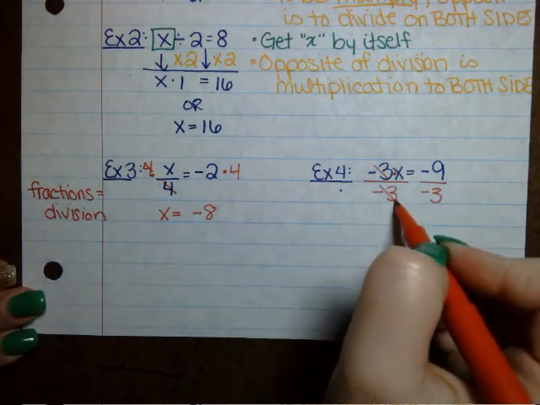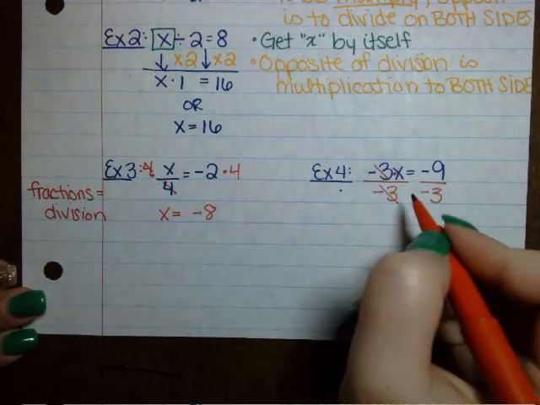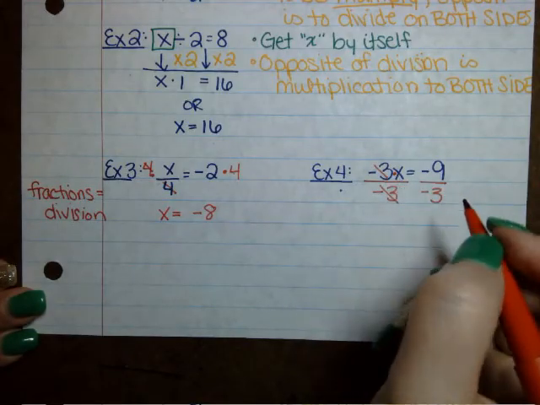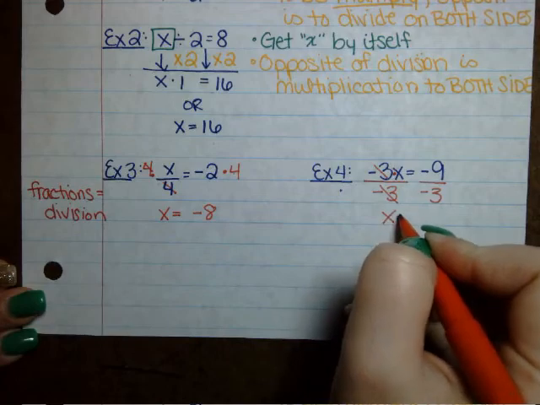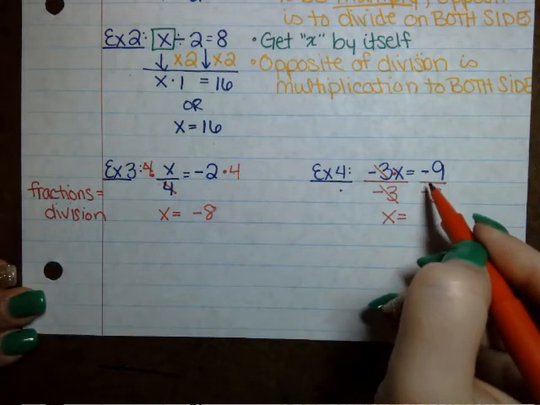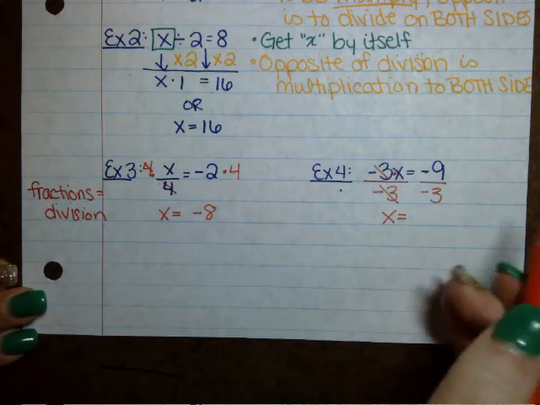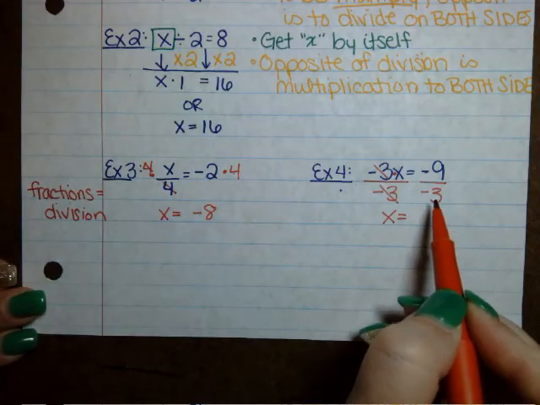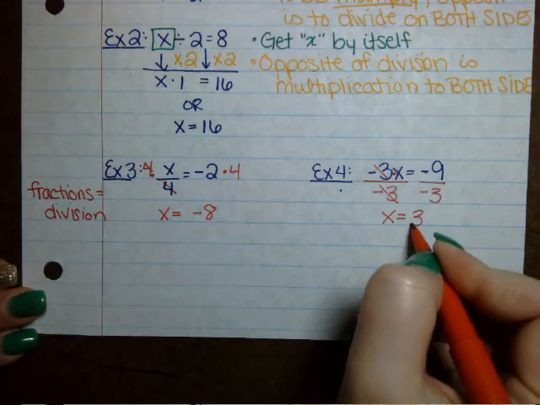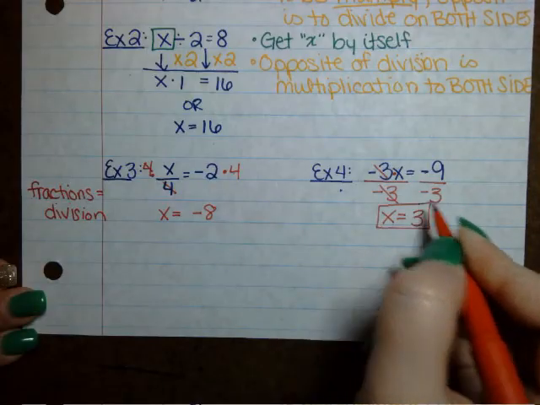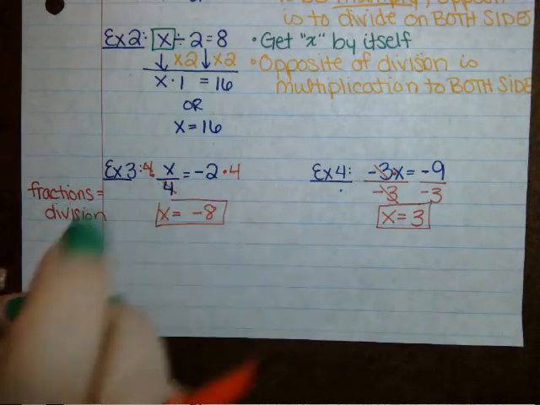A negative divided by a negative gives you a positive, and 3 divided by 3 is 1. So I'm going to be left with my x. And again, a negative divided by a negative gives me a positive. 9 divided by 3 is 3. So your answer would be a positive 3.